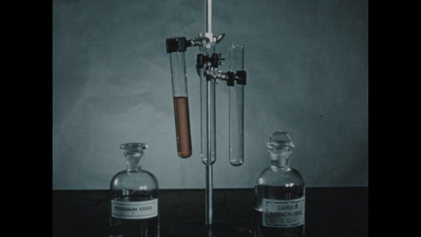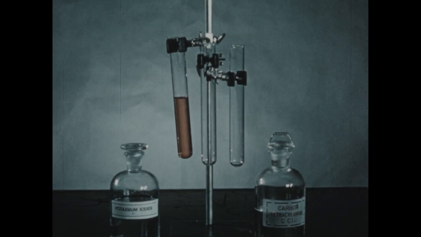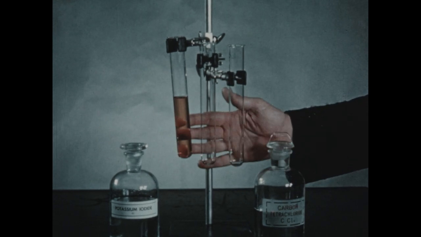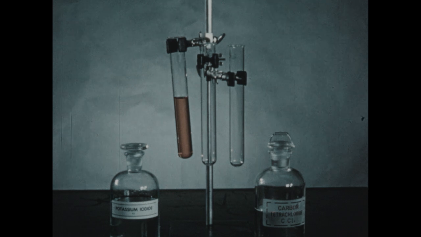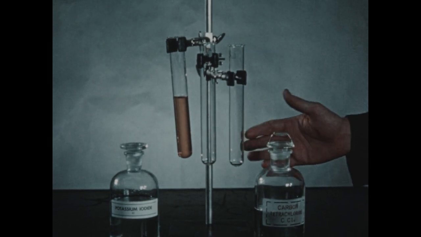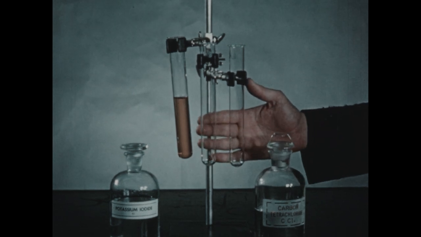We will now consider the phenomena of extraction. This occurs when you have a solute and two immiscible solvents, and when the solute is much more soluble in one of the solvents than it is in the other. In the tube on the left, we have a solution of iodine in water. And iodine is not very soluble in water. It is, however, highly colored, so this solution has a brownish color. But it doesn't really contain very much iodine.